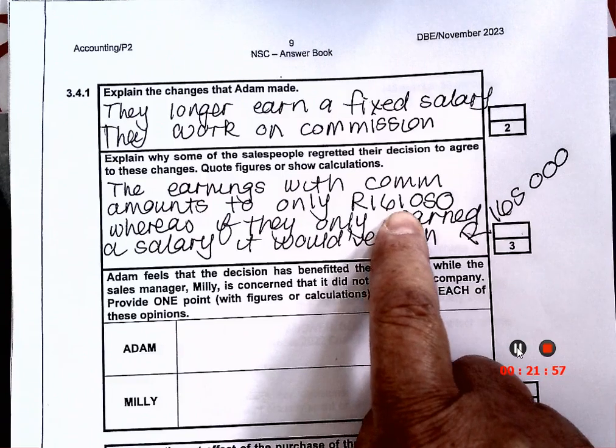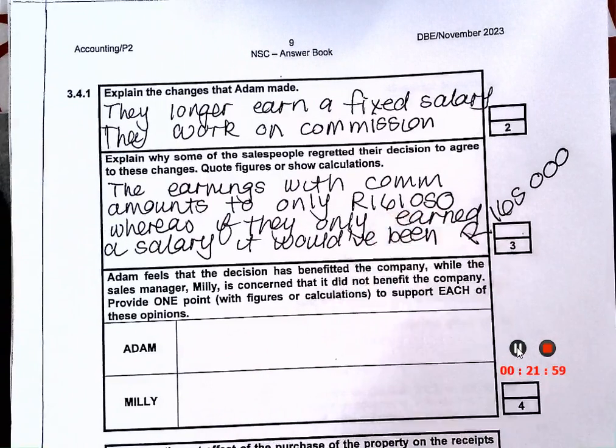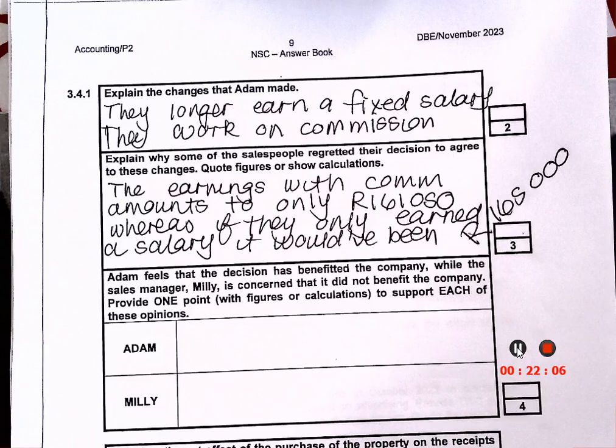This is most probably the guys who don't really work, who got less commission, and that made the total less. The individual did not necessarily do bad or worse.